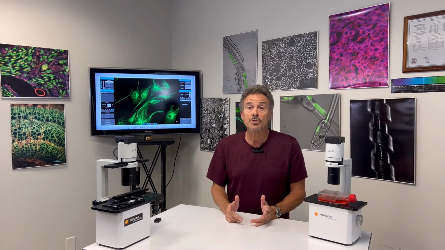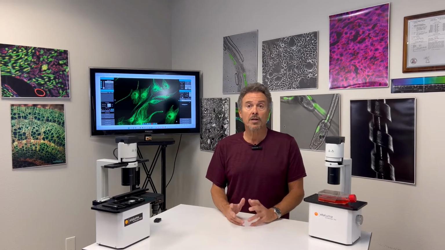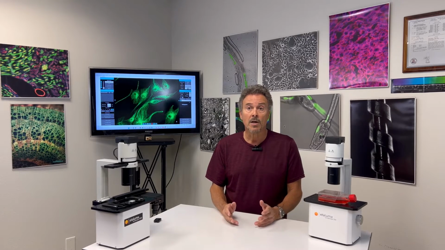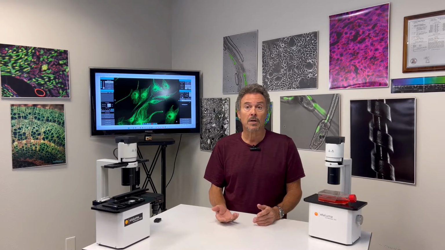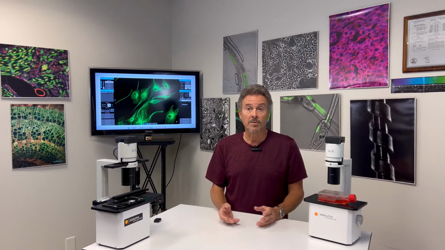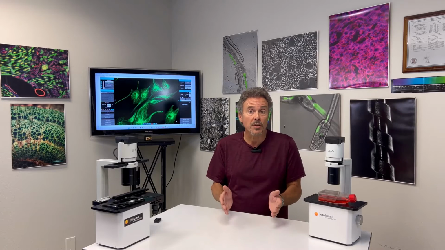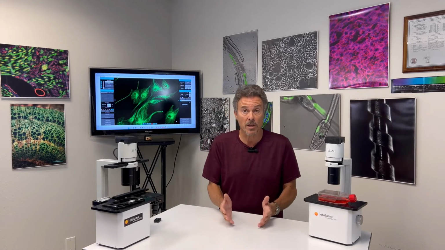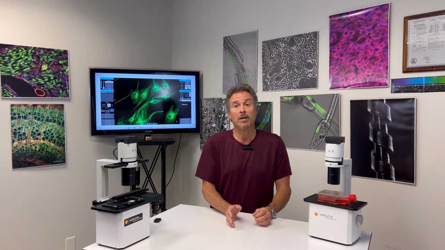The ultimate resolution of wide-field microscopy is the diffraction limit. This is based on the wavelength of light used to produce the image. The diffraction limit is approximated as the wavelength divided by 2. So for a typical green wavelength of 500 nanometers, which is the center of our visible spectrum, the diffraction limit is approximately 250 nanometers, or a quarter of a micron.